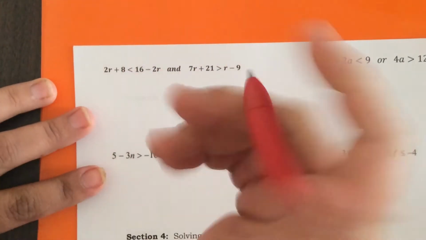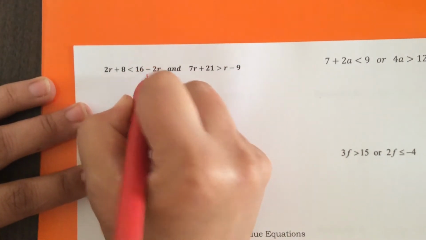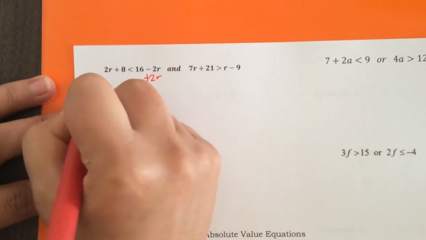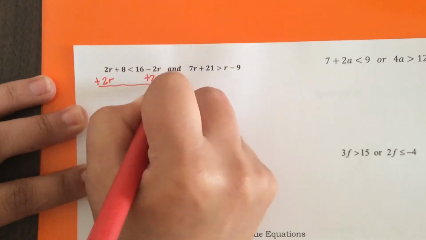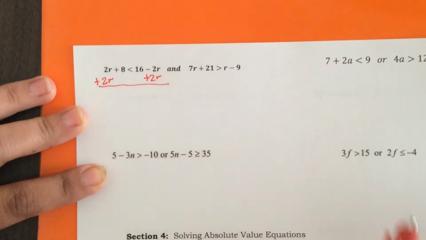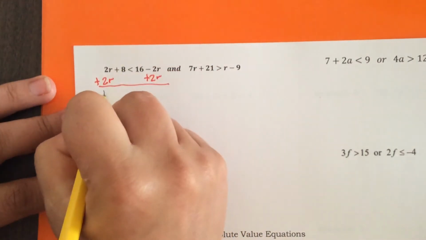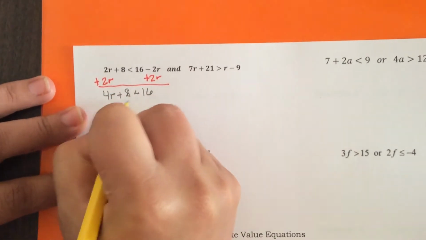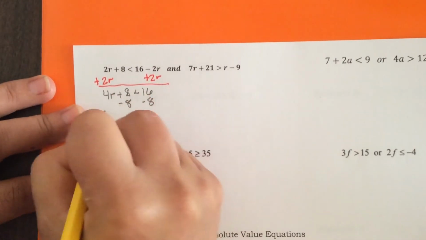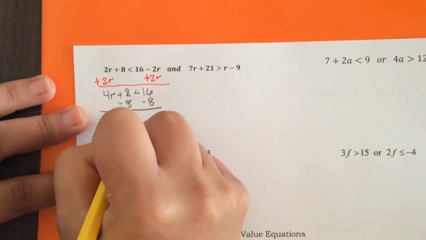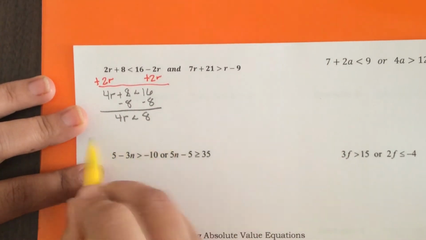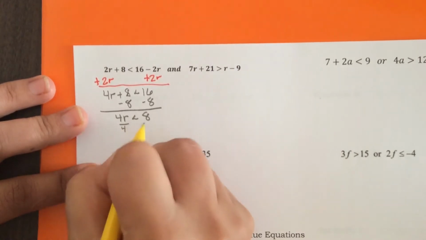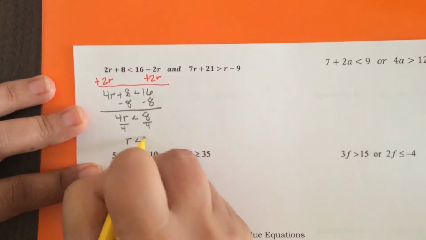graph it. So we're going to go ahead and solve these two inequalities, and then we're going to graph it together. So I'm going to move the 2r to the left side, and 2r plus 2r is going to be 4r. 4r plus 8 is less than 16. Subtract the 8 on both sides. So we're going to get 4r is less than 8. And then we're going to divide by 4. So r is less than 2.